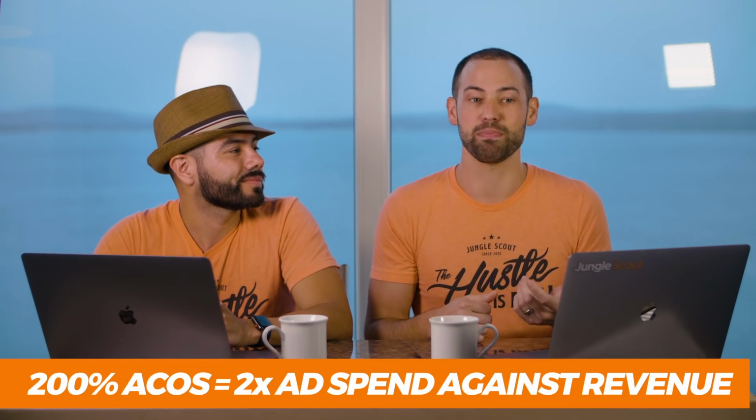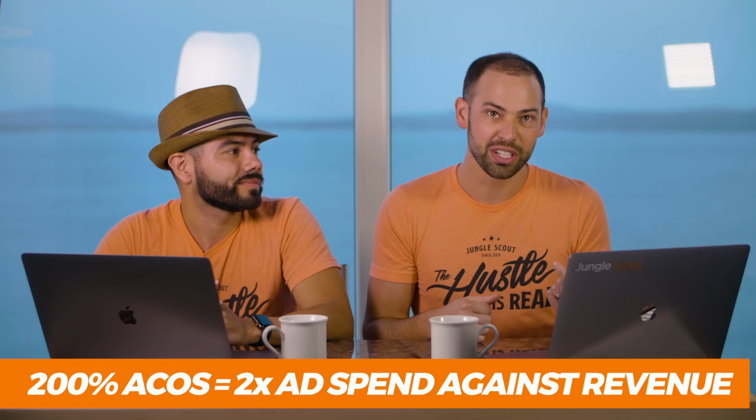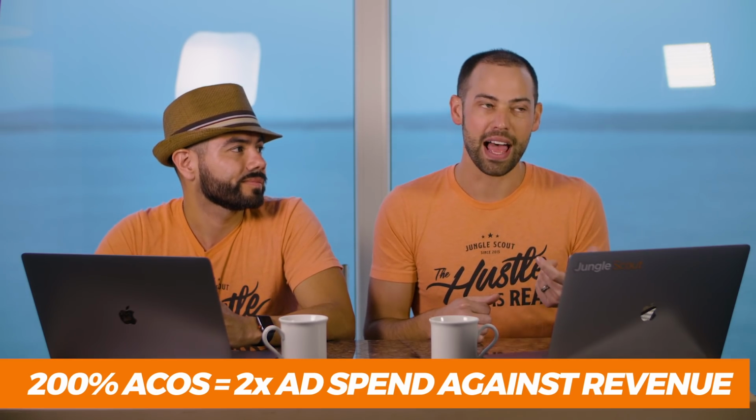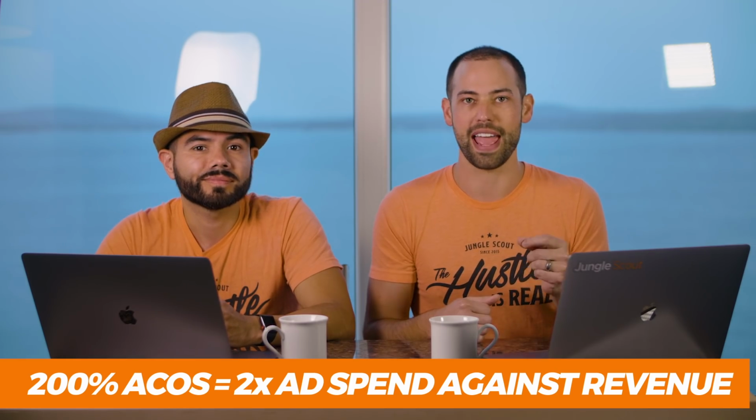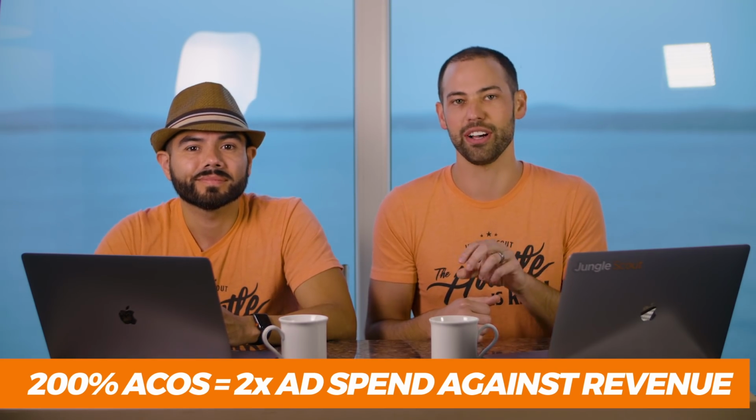And typically, we like to bid a little bit higher when we're getting started with these automatic campaigns so we can make sure to get plenty of impressions and as a result, start to collect plenty of data. A 200% ACoS means that I'm actually spending twice as much in ad spend as the revenue that I generate from one sale. That is what ACoS is, the advertising cost of sale. So obviously that's not sustainable long term.